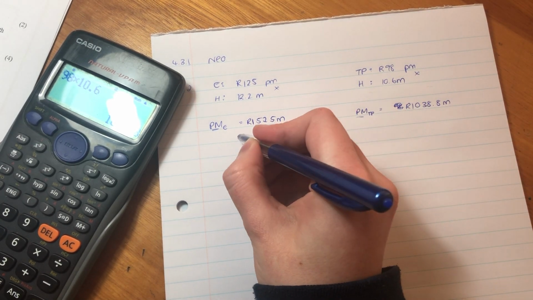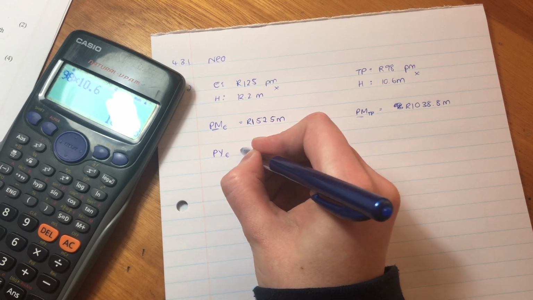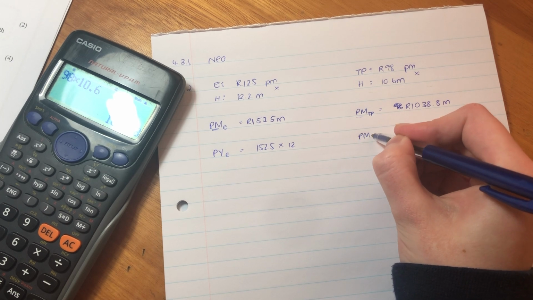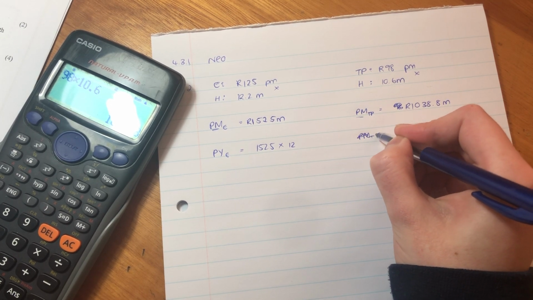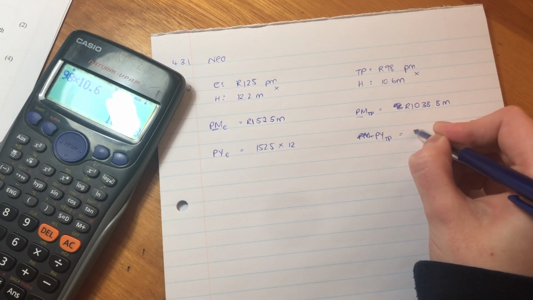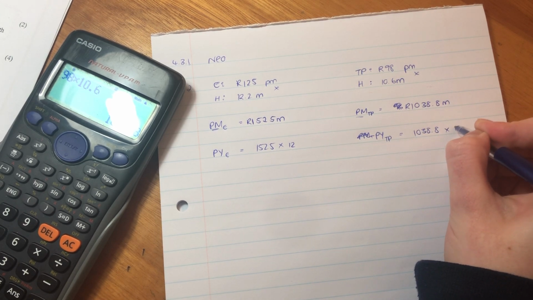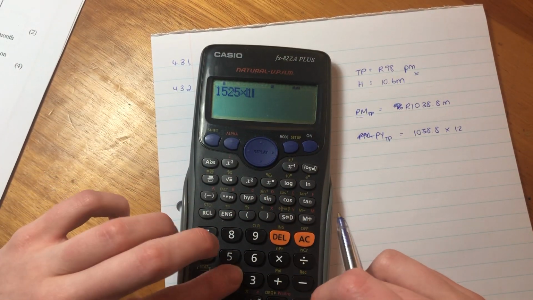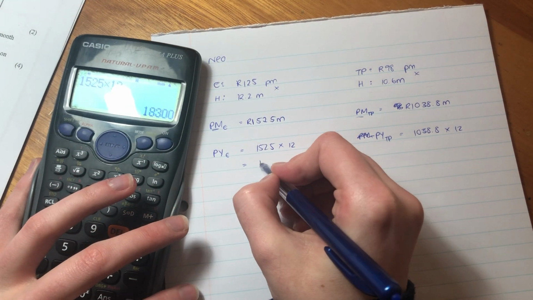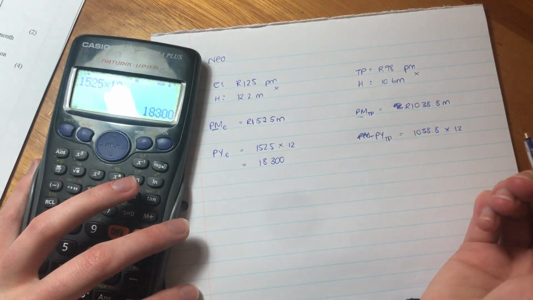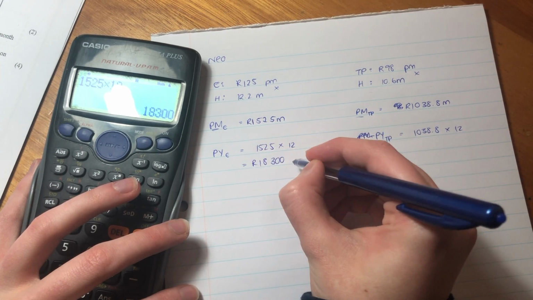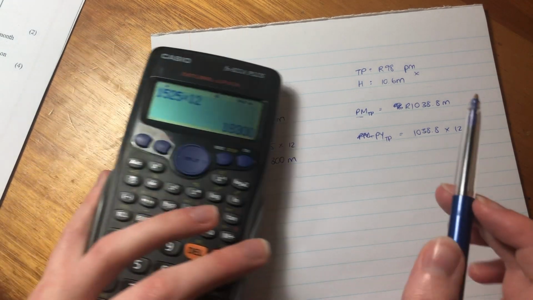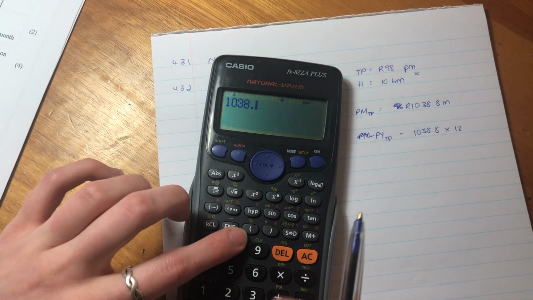So I'm going to then say per year is going to equal 1525 times 12. Per year for tap water is going to equal that times 12 as well. We have to multiply each of these by 12 because they want the actual cost per year. They don't want it per month. So that's how much it's going to cost for electricity in the year of 2011. Let's do the same for tap water.